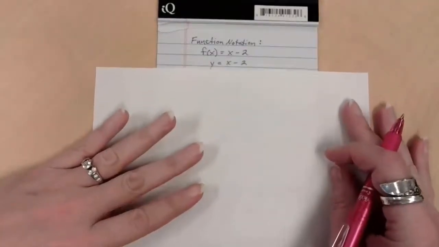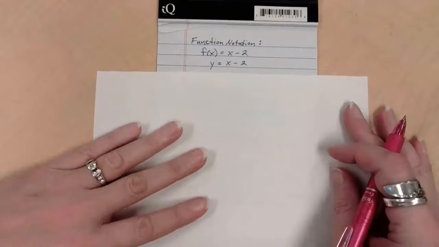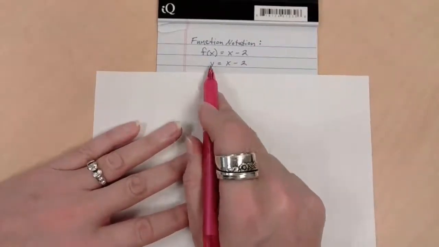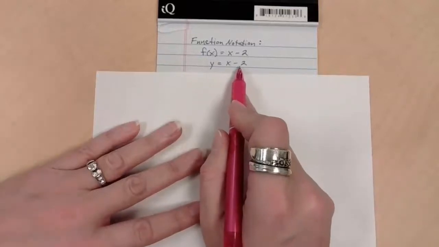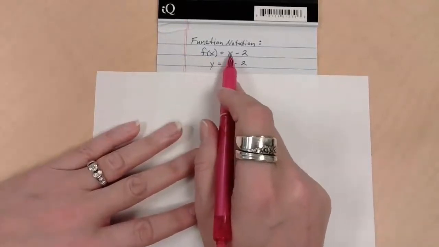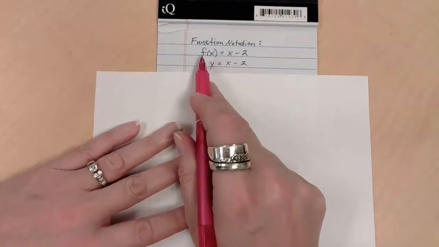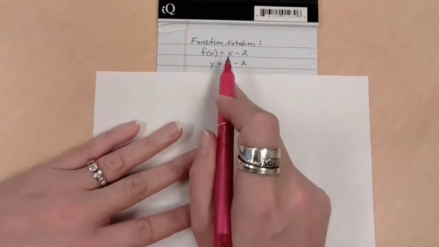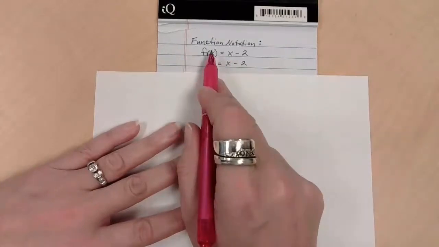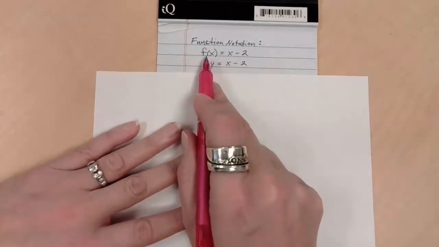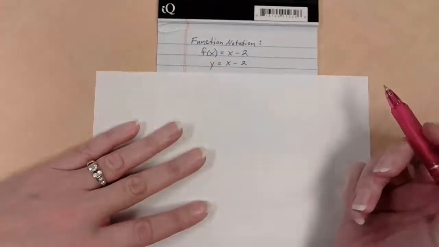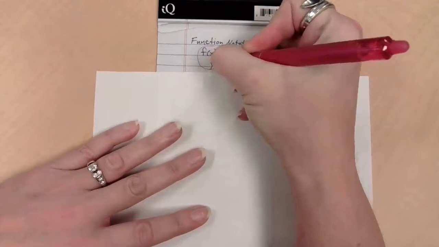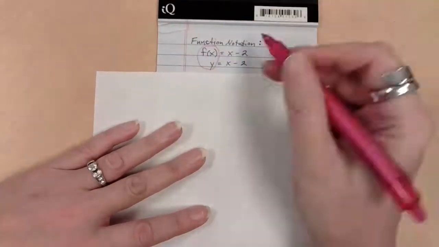And I want you to compare these two equations right here. They say kind of almost the same thing. You're probably more used to saying y equals x minus 2, okay? But this, believe it or not, says the same thing as f of x equals x minus 2. They are both equations. They are both functions, but this one happens to be in function notation. So what are we implying? Ladies and gents, these two are essentially the same thing.